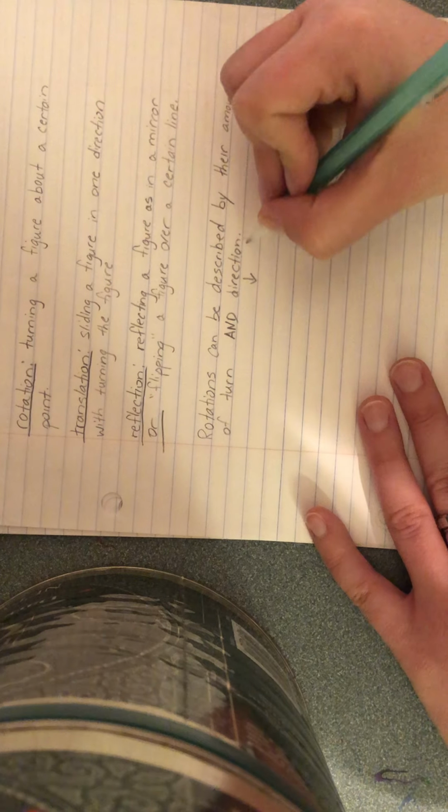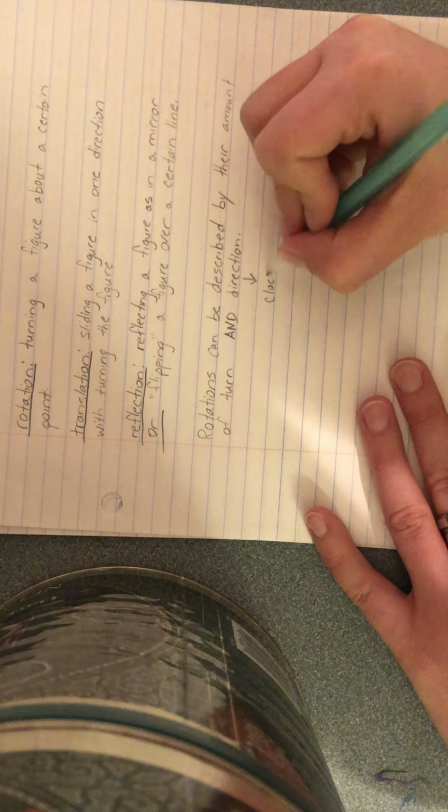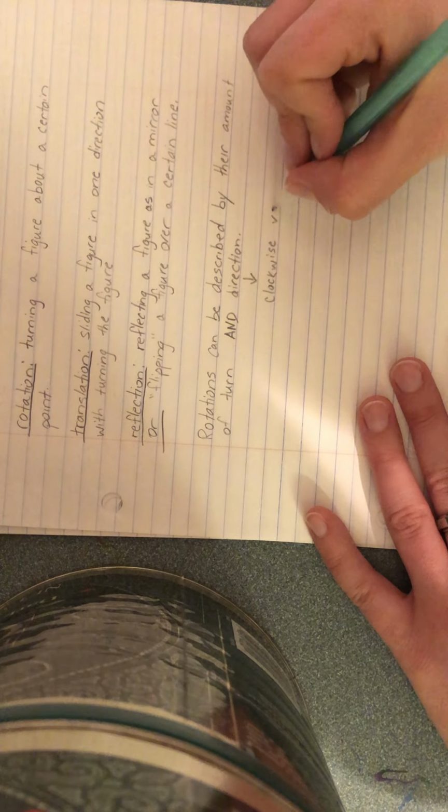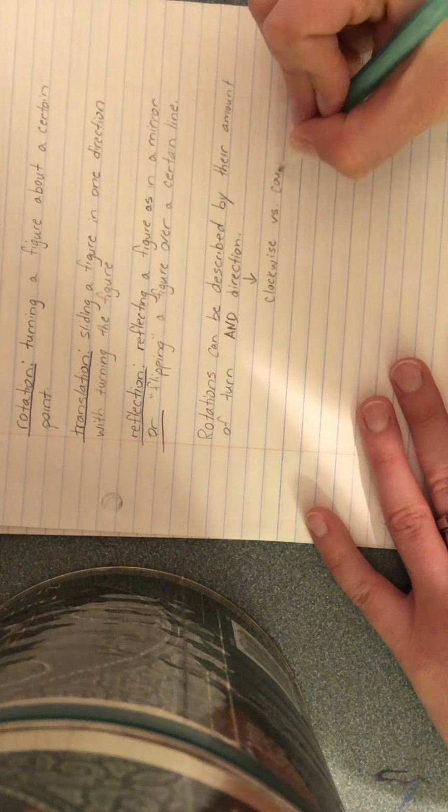Then below here, I'll put clockwise versus counterclockwise.